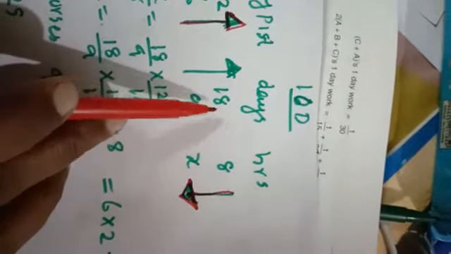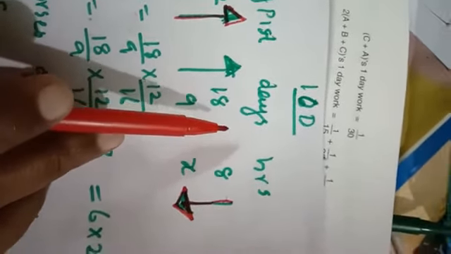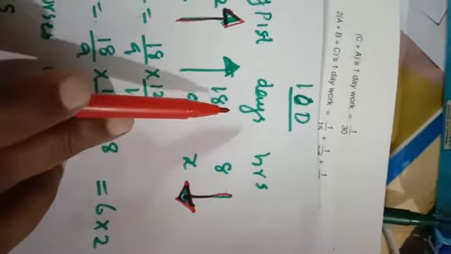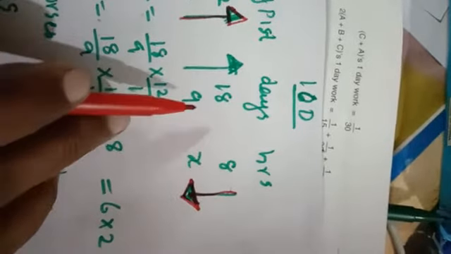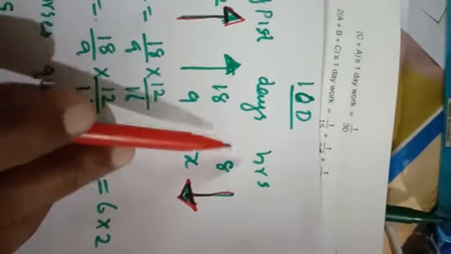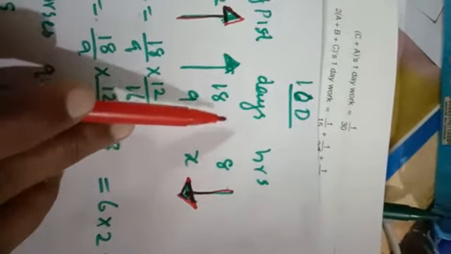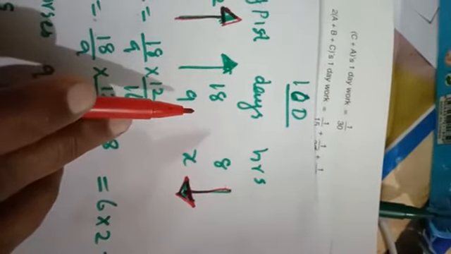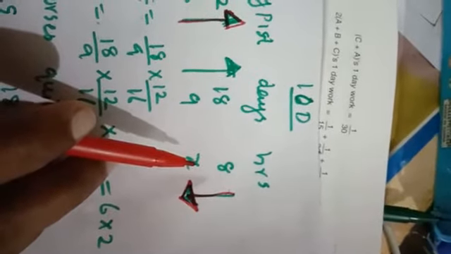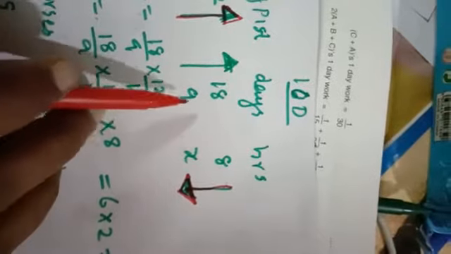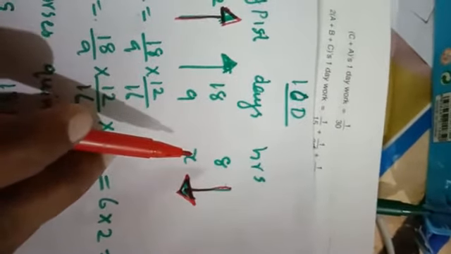To finish a work in 18 days, for example typing the pages, they must work daily 8 hours. But to finish in 9 days, they must work more hours. If they work 8 hours to complete within 18 days, then to complete within 9 days they have to work harder to finish in less time. If they want to finish quickly in fewer days, they must work many more hours daily.